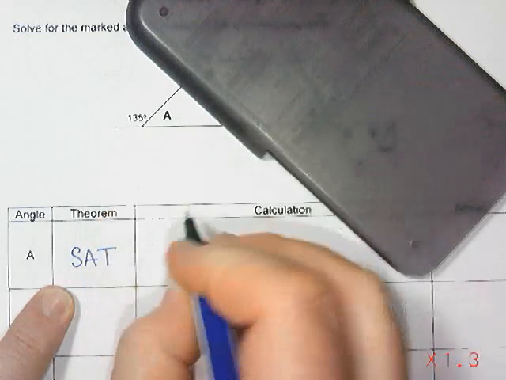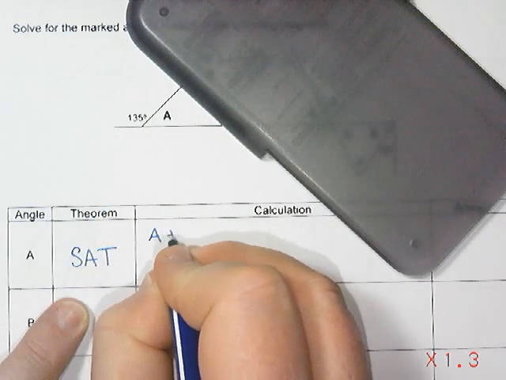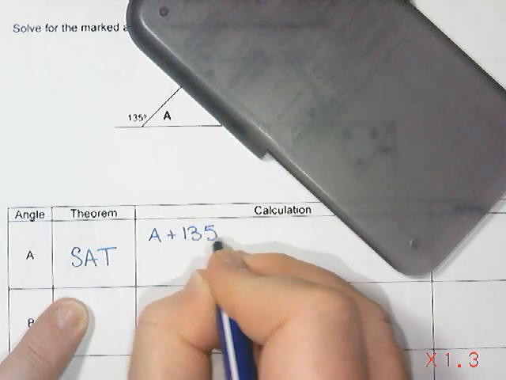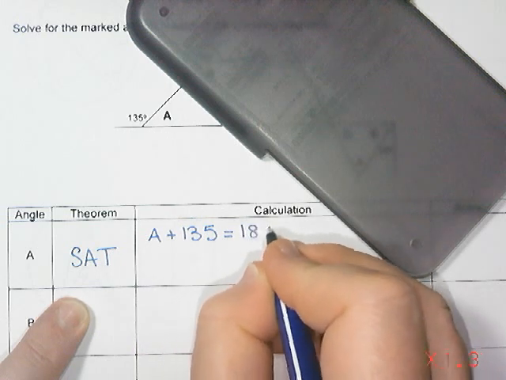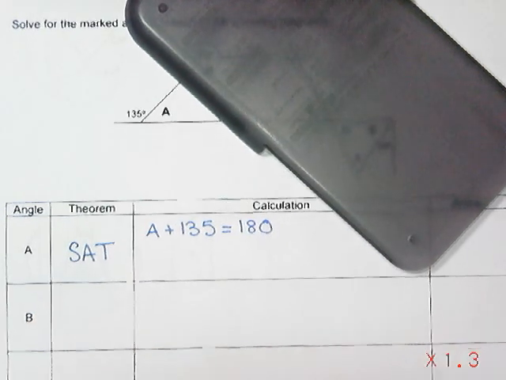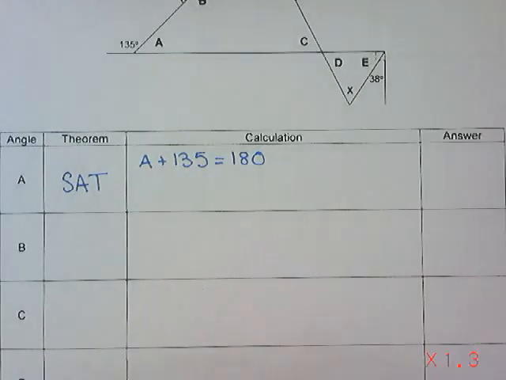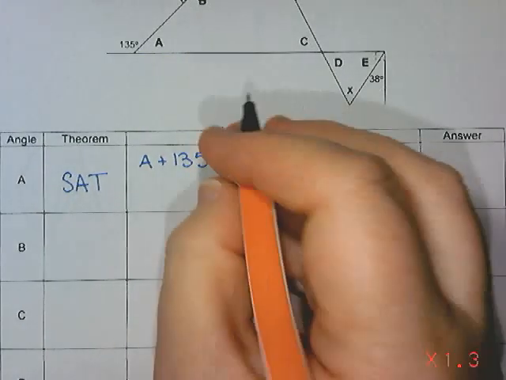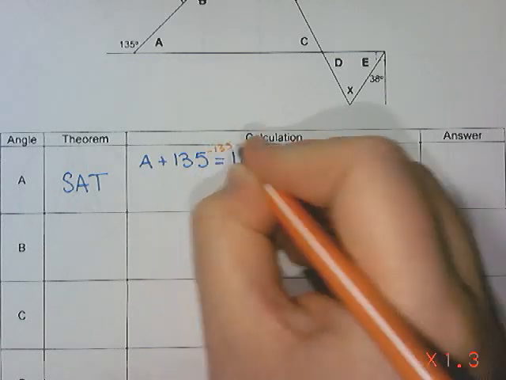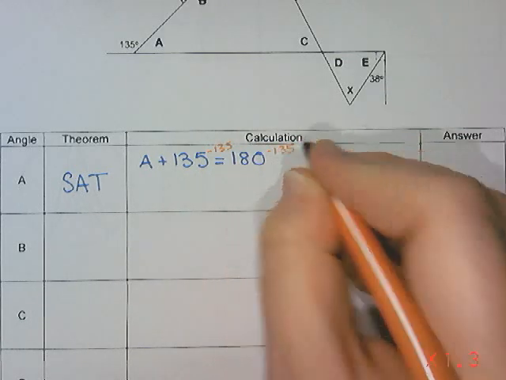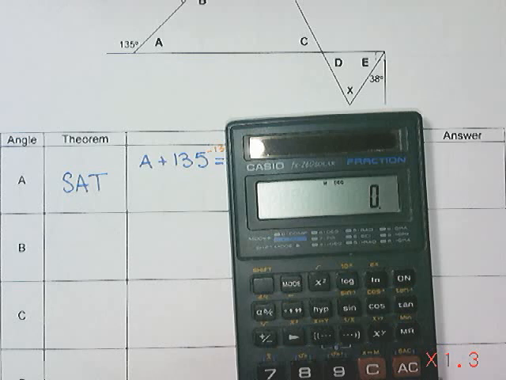So I'm going to write that A plus 135 equals 180. And then I'm going to solve for A by subtracting 135 from both sides. And 180 minus 135 is 45 degrees.